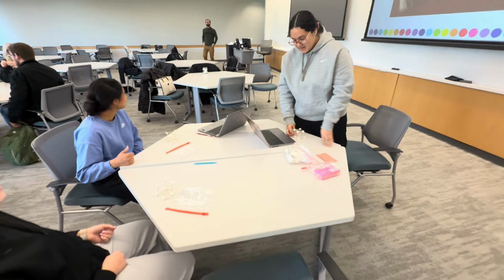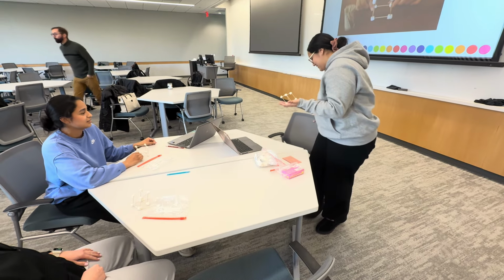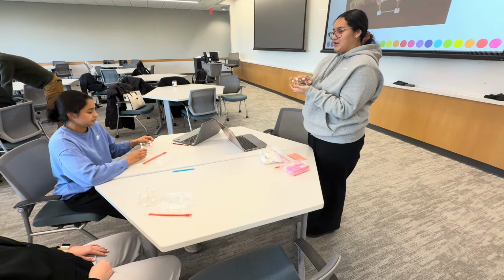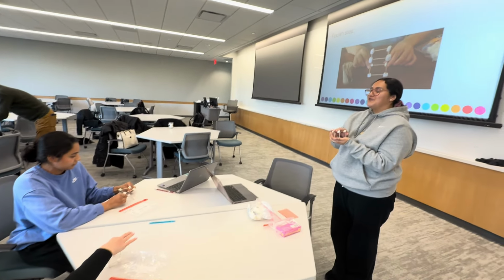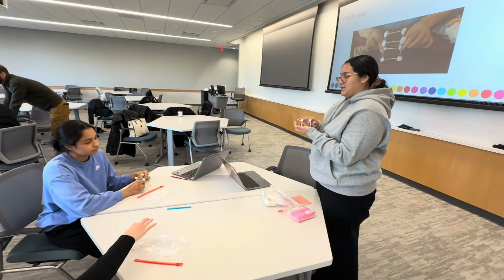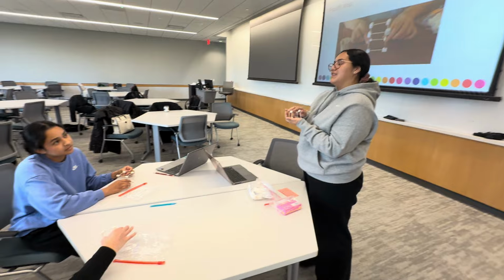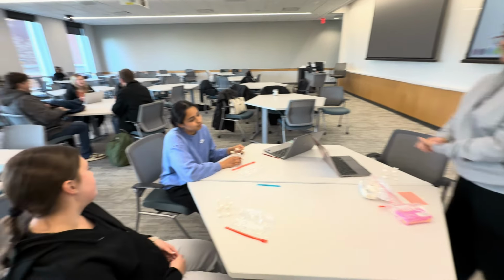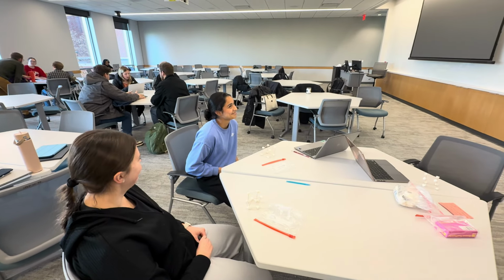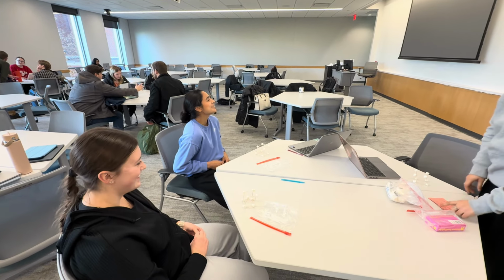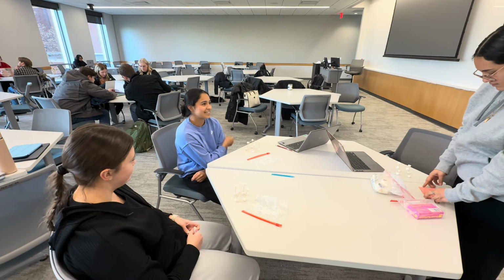Okay, so what was the shape again? Cube. Perfect. Okay, now I want you to turn to your partner and share what is your favorite shape and why is it your favorite shape? So my favorite shape is a sphere because I like soccer. My favorite shape is a cone because I like ice cream cones. My favorite is a sphere because of cheese balls.